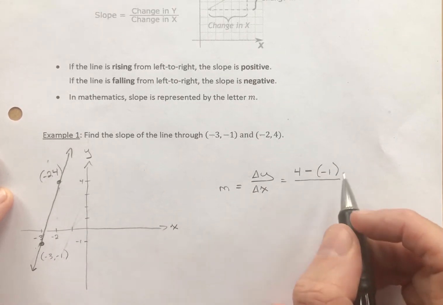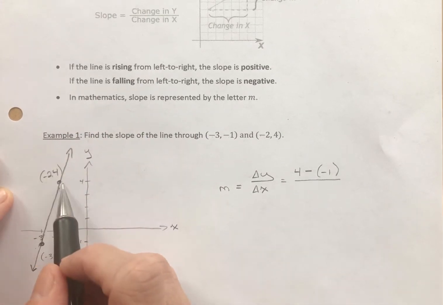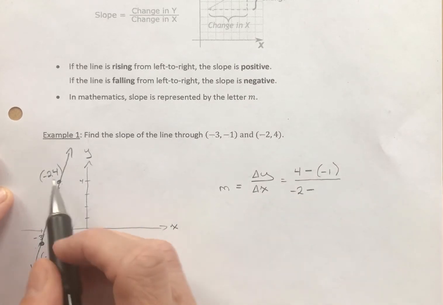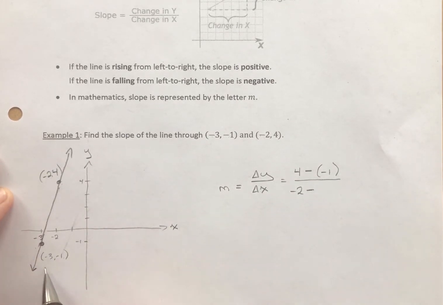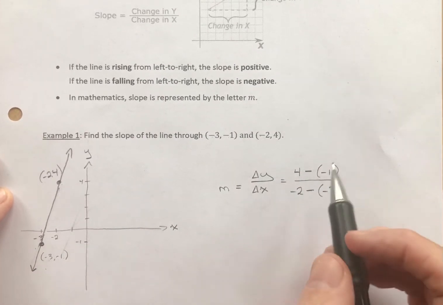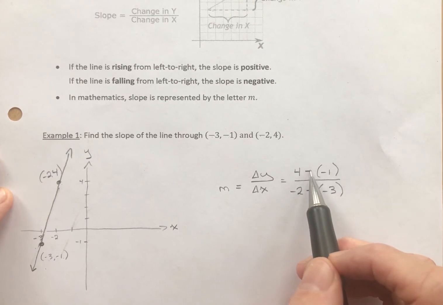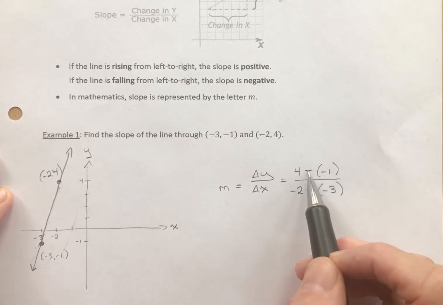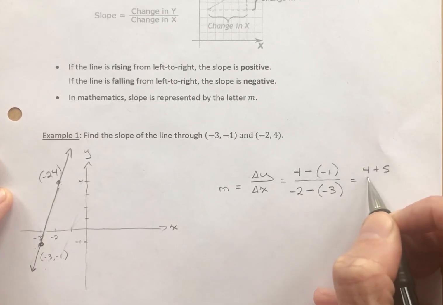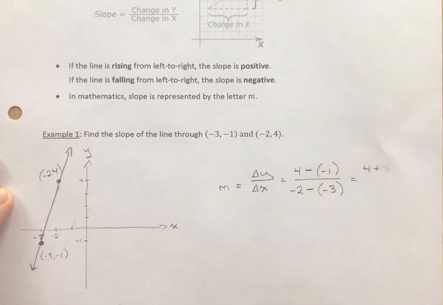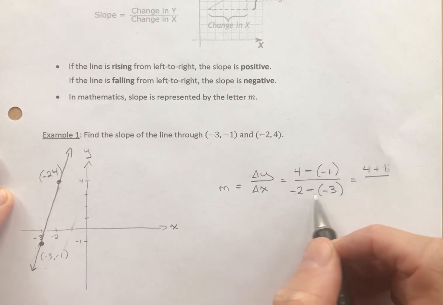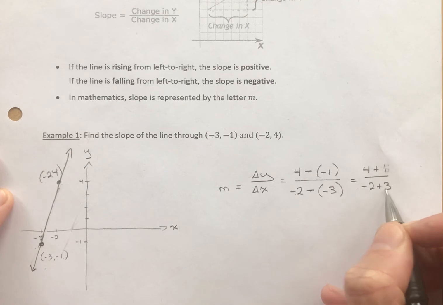And let's do the change in the x. So I'll go back to my leftmost point. The x value is -2. And I'll subtract the rightmost point's x value, which is -3. Okay, be careful. What people mess up on here is subtracting a -1 is not the same as subtracting 1. Well, this is equal to 4 plus 1. Subtracting a negative is adding. -2 minus -3 is -2 plus 3.